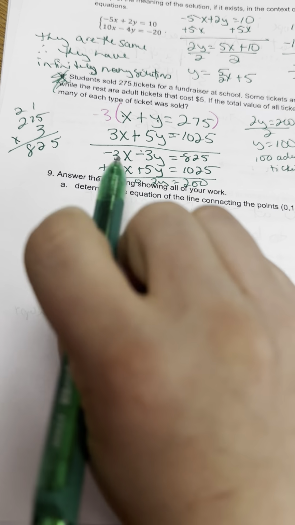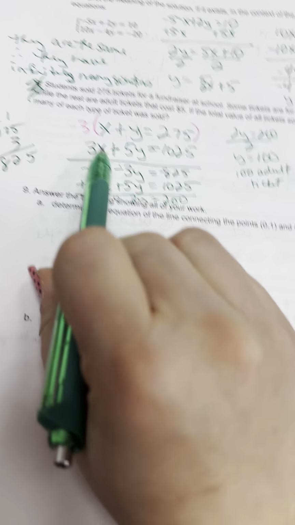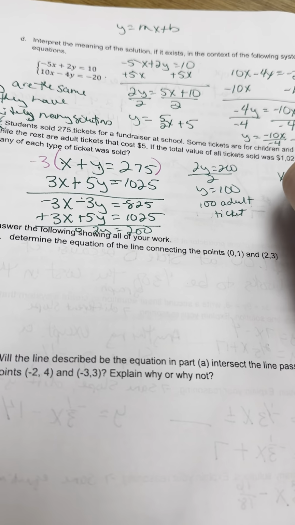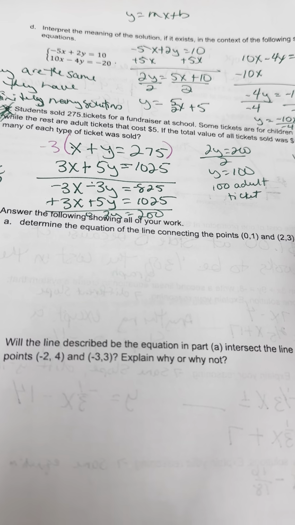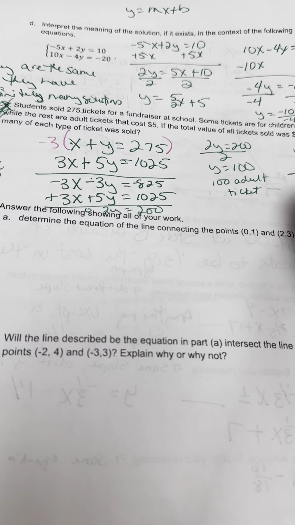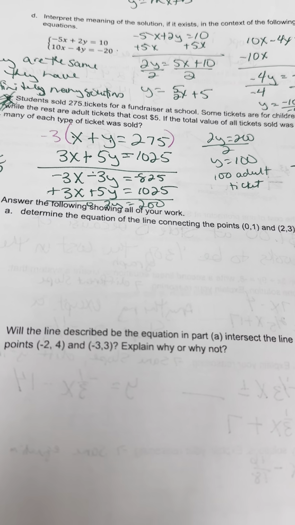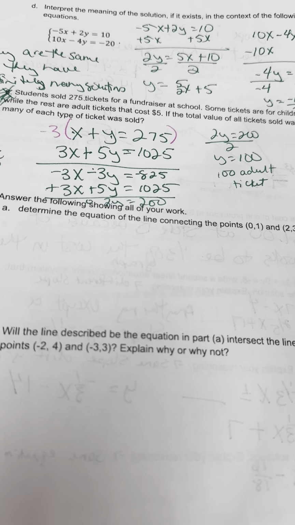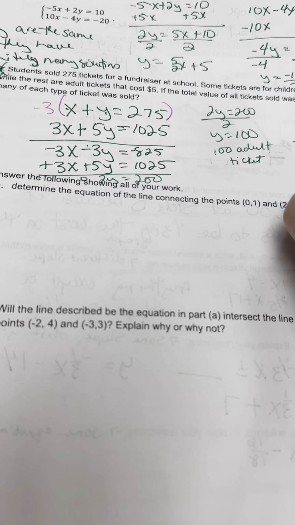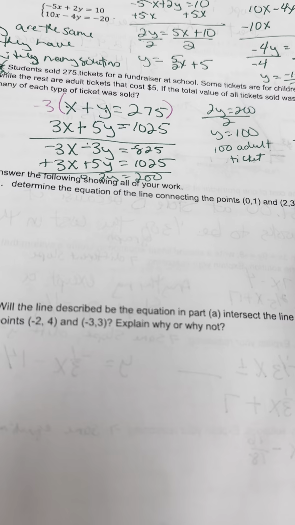And then you can put this value back into the equation. So if I have x plus 100 equals 275, I subtract 100 from both sides, x equals 175. So we had 175 child tickets.